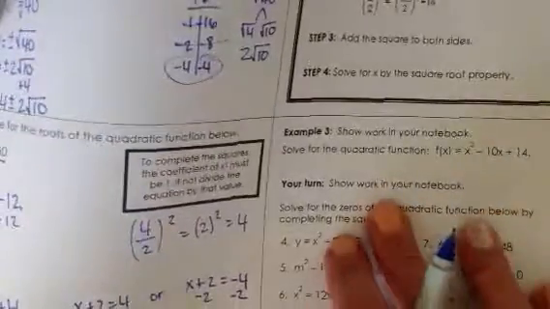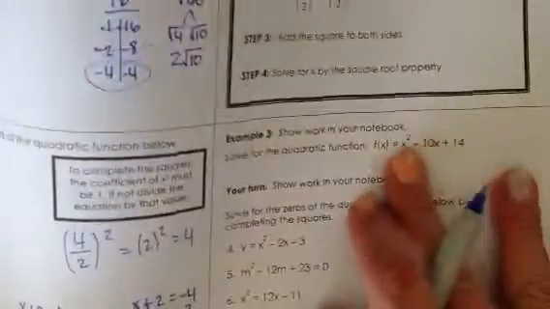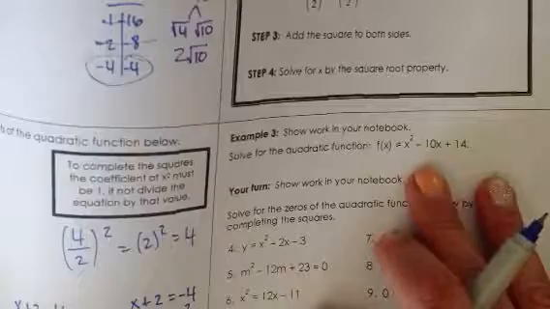Before class tomorrow, I would like it if you went ahead and tried to do example 3 on your own in your notebook or on a separate sheet of paper and come to class with that done.